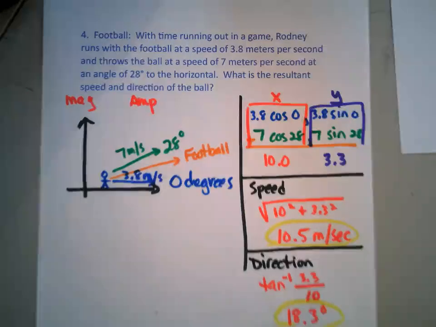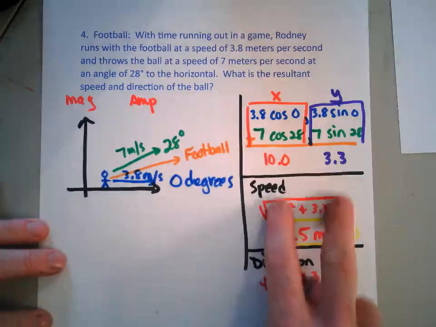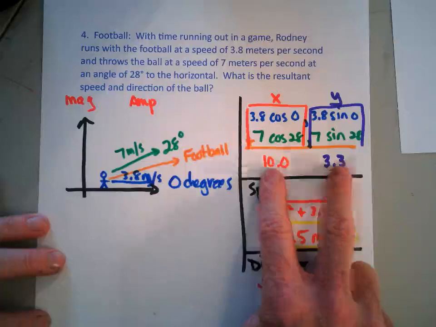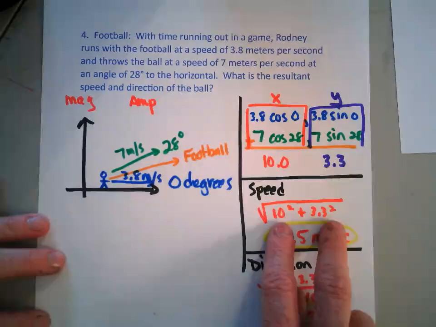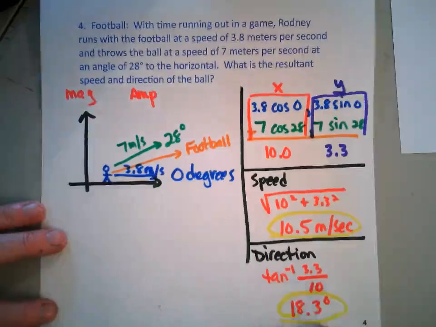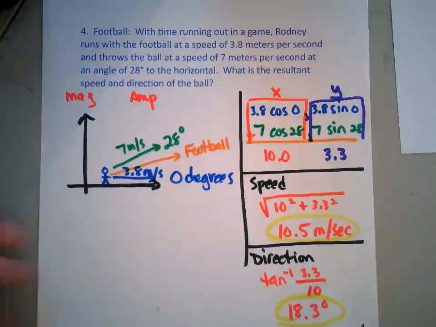So that's a typical word problem. Using the component form, find the horizontal and vertical components, use those values in the distance formula to find the magnitude, and in inverse tangent to find the direction. Okay? So I got one more for you.